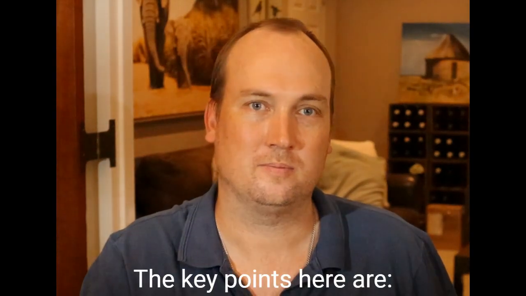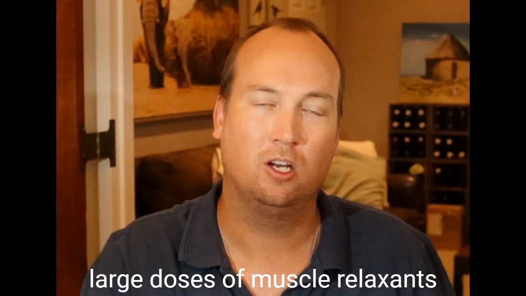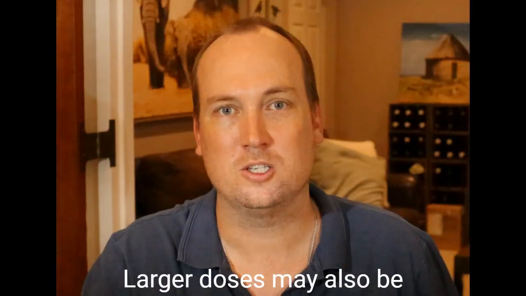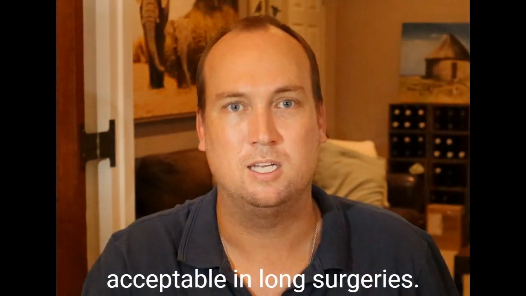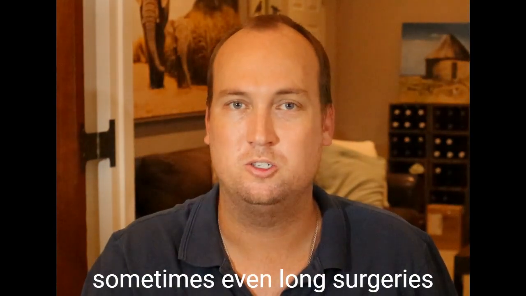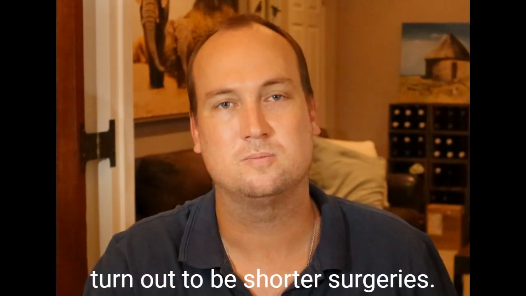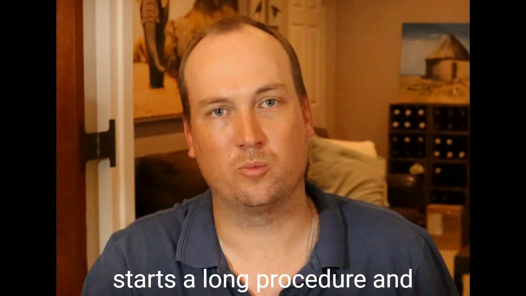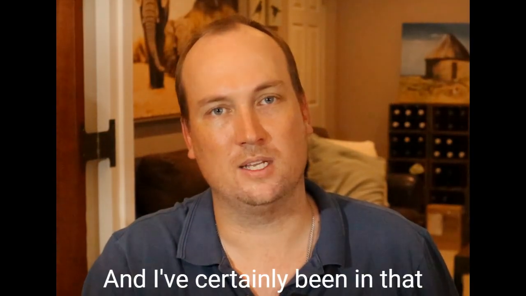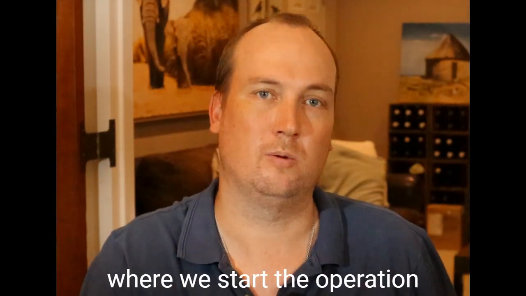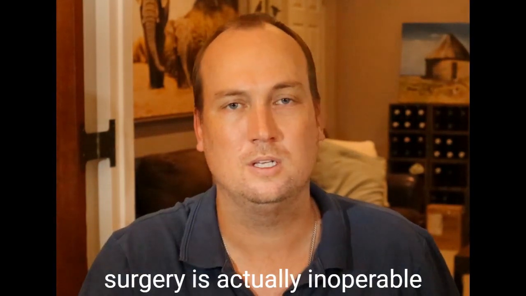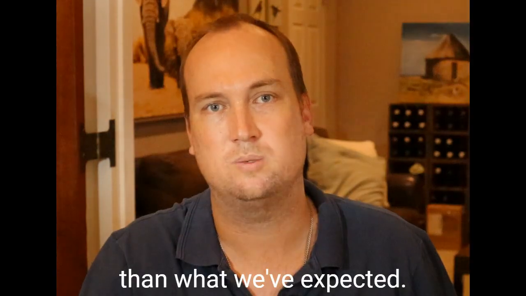The key points here are large doses of muscle relaxants are only needed in rapid sequence intubation scenarios. Larger doses may also be acceptable in long surgeries, but just bear in mind that sometimes even long surgeries turn out to be shorter surgeries. For example, when the surgeon starts a long procedure and then discovers that the surgery is not actually possible. And I've certainly been in that situation for some cancer surgeries where we start the operation and then we discover that the surgery is actually inoperable and it ends up being a lot shorter than what we've expected.